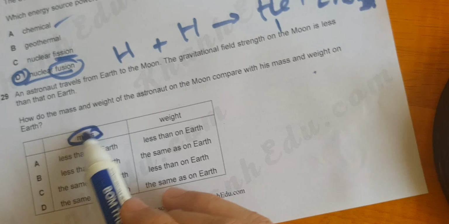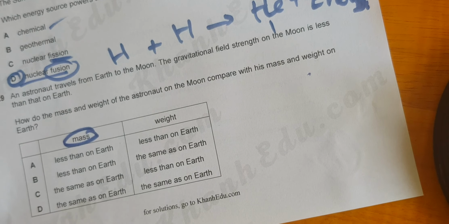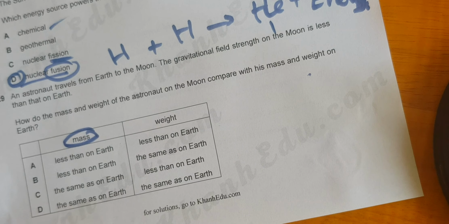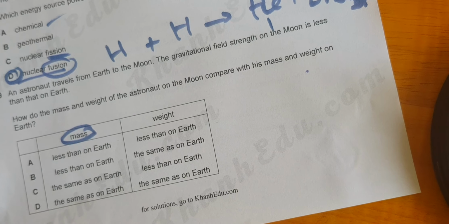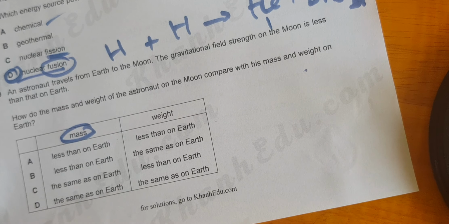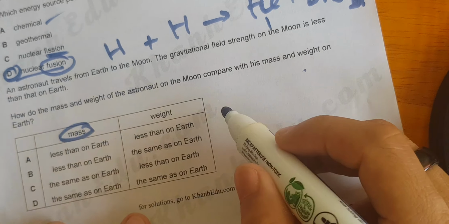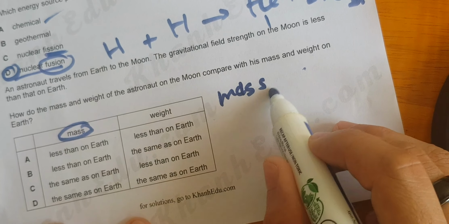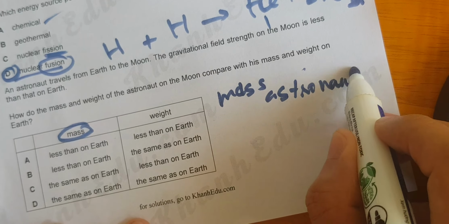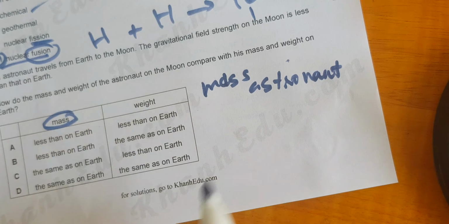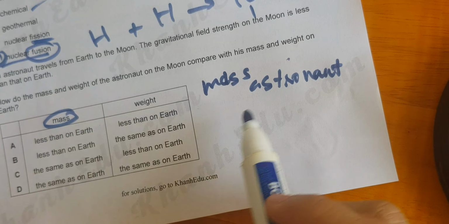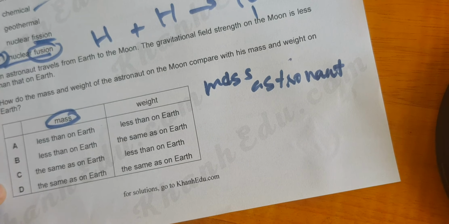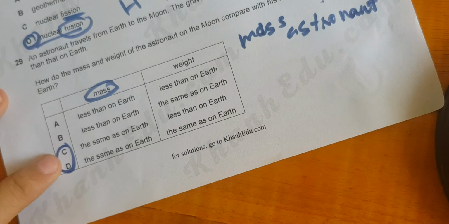So when we talk about mass, we think about the matter that makes up that subject, or that makes up the astronaut. So wherever he is, maybe on the moon, on Mars, or on the Earth, the matter that makes him up would be the same. So the mass of the astronaut would be the same whether he is on Earth, on Mars, or on the moon. So the same mass, we have the answers C and D.